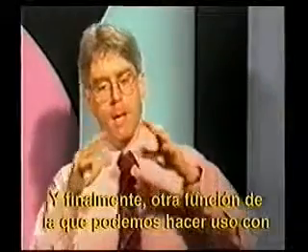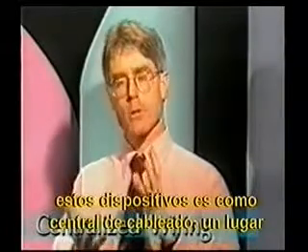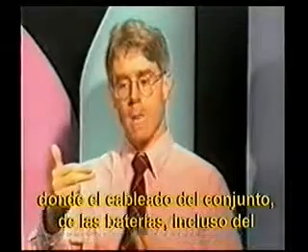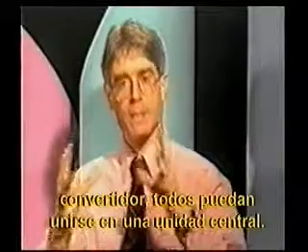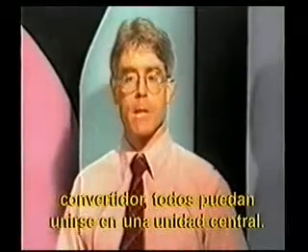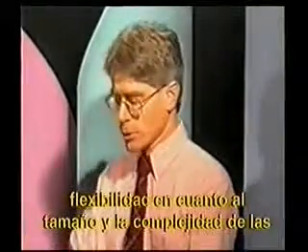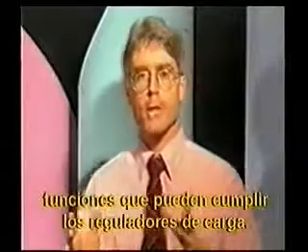And finally, another function that we might make use of with these devices is as a central wiring center, a place where the array wiring, the battery wiring, perhaps our inverter wiring, all might come together in one central unit. So again, as with many of our other components, we have a lot of flexibility in terms of the size and the complexity of what our charge regulators might be doing for us.